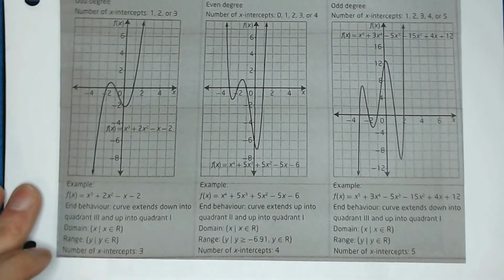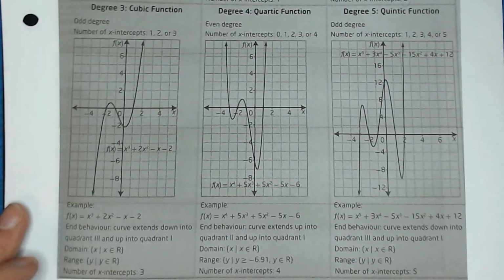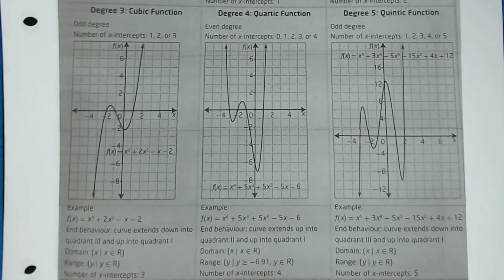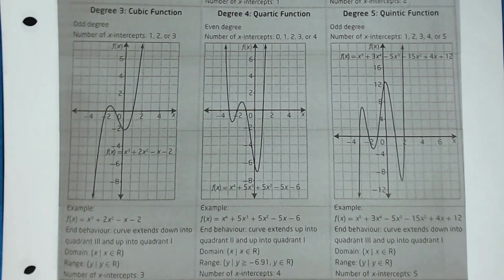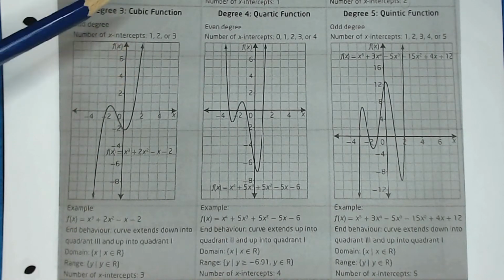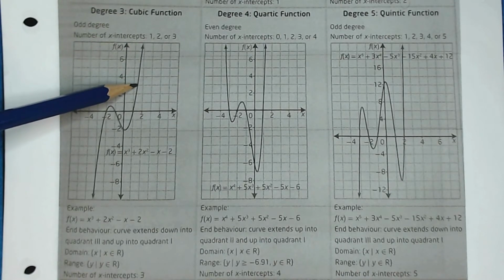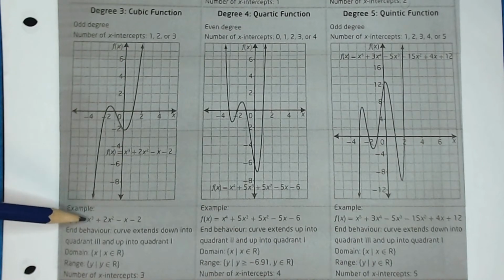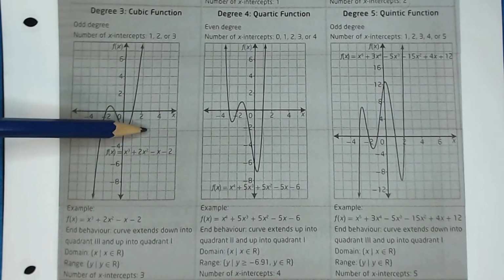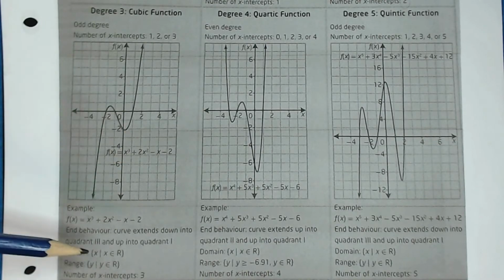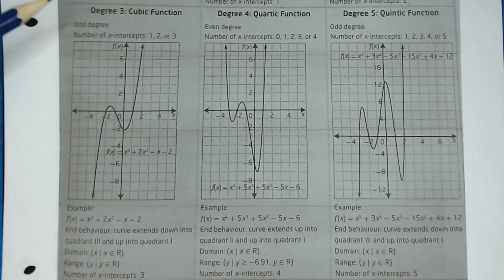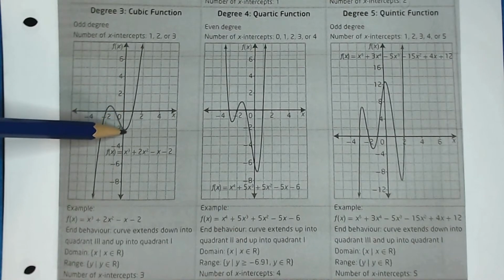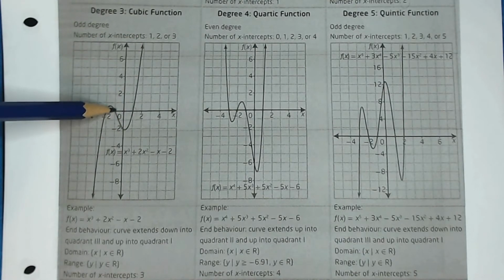Now it gets a little tricky in the bottom because you may not have seen these functions before, but the rules are much the same. We have a degree 3 cubic function. So if a cubic function is positive in our leading coefficient, then the end behavior will be positive in quadrant 1 and negative in quadrant 3. If that leading coefficient was negative, it would be increasing here and decreasing here instead. And you can see it's got 3 x-intercepts, so it loops up over top, down, and then back up. So 1, 2, 3.